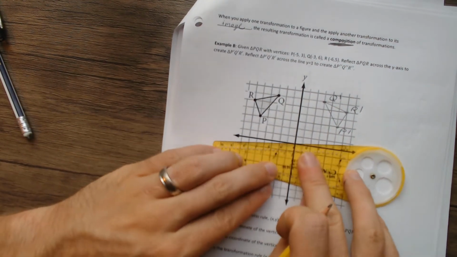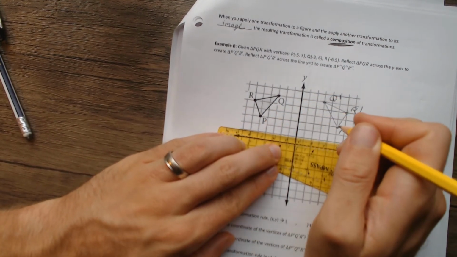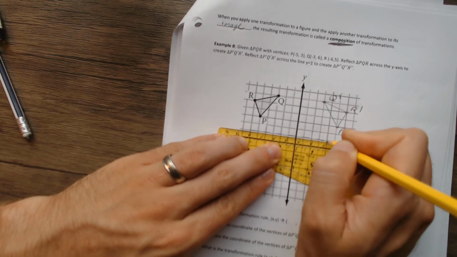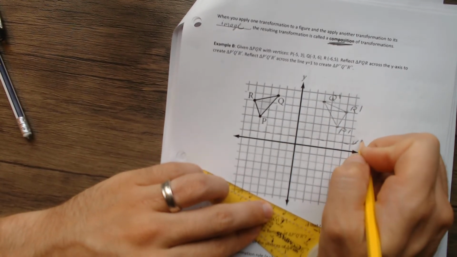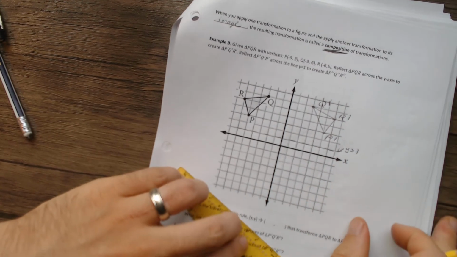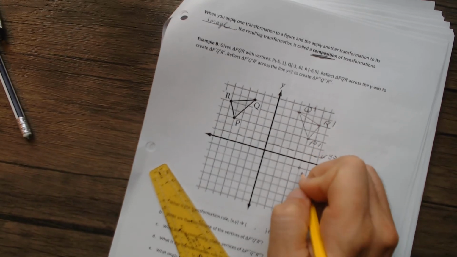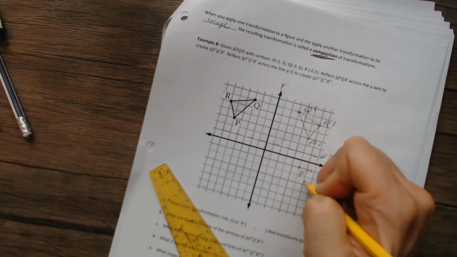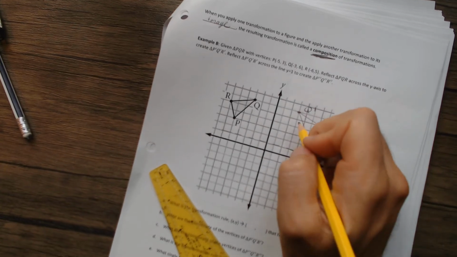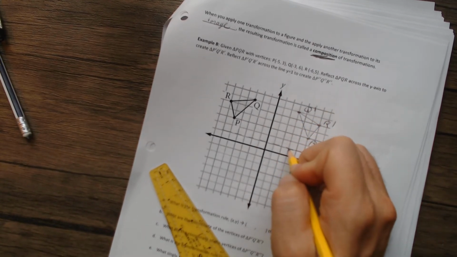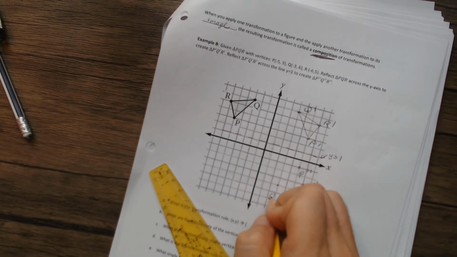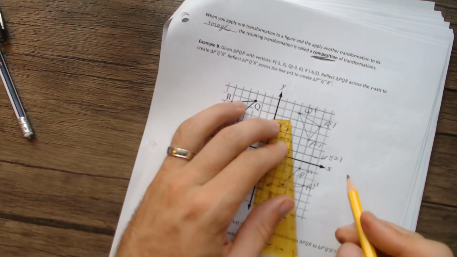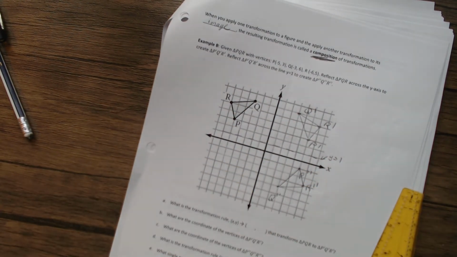And then I want to reflect it across the line y equals 1, which is this line right here. So the line y equals 1, reflected across there. It's 2 away, so it'd be 2 away there. So there's P double prime, and then it's 1, 2, 3, 4 away. There's R double prime, and 1, 2, 3, 4, 5. So Q double prime, and now I have the second image.